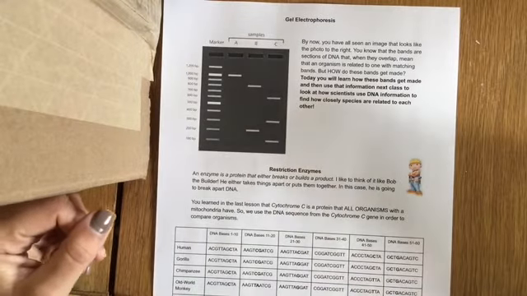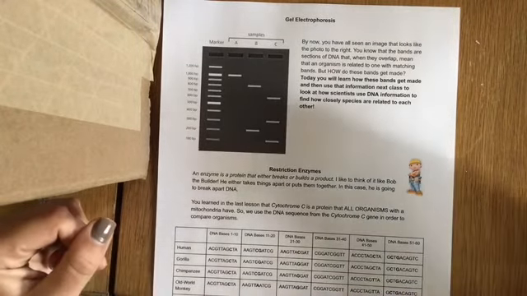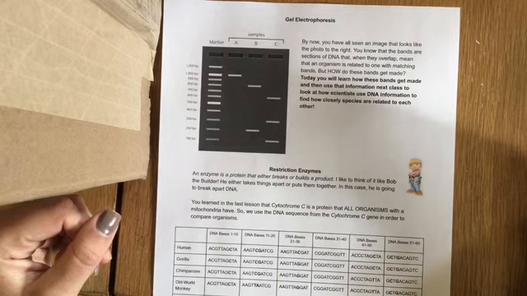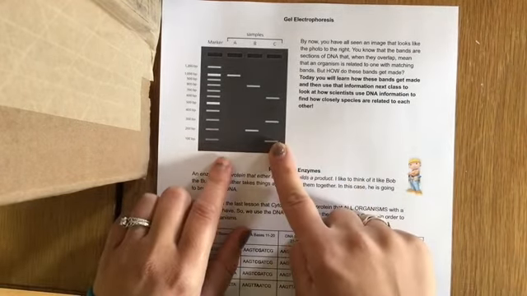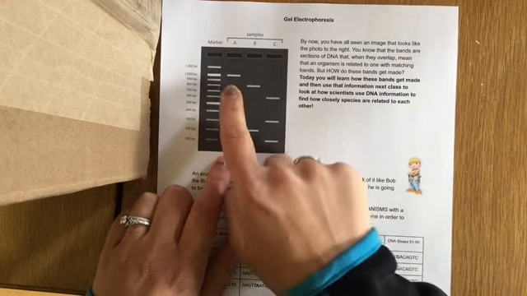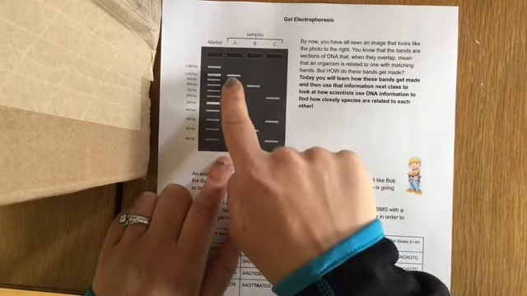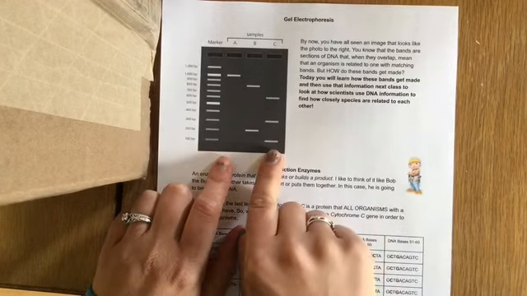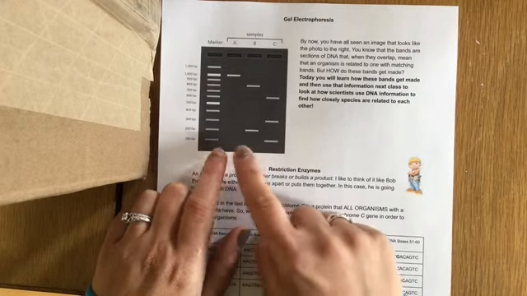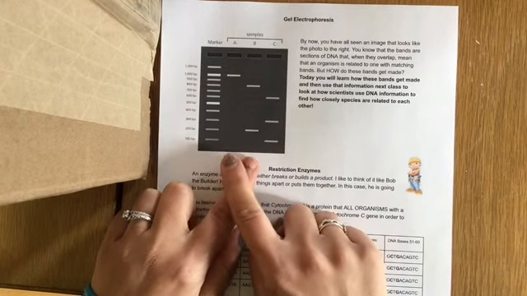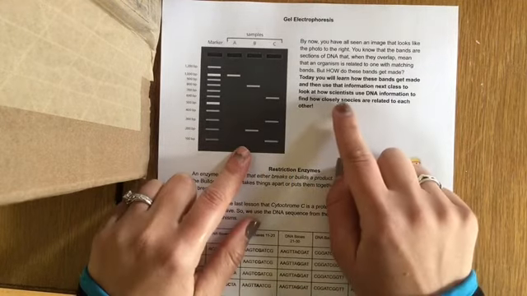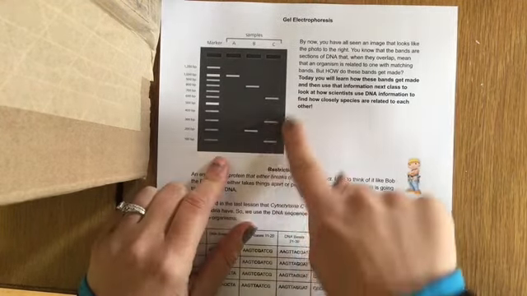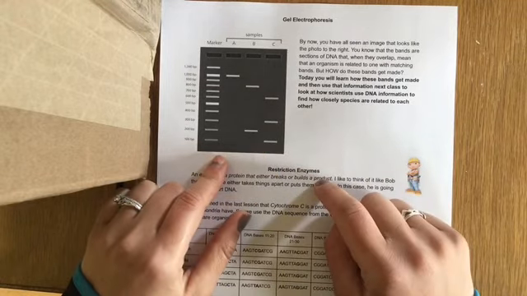Hello, ladies and gentlemen. So today we're going to go over gel electrophoresis and how it relates to evolution. At this point, you have all seen pictures like this before, and you know that this is DNA, and these are different bands of DNA. We can tell if things relate to one another because their bands either match or they don't match. But what we are going to do is look at how these pictures are actually made.